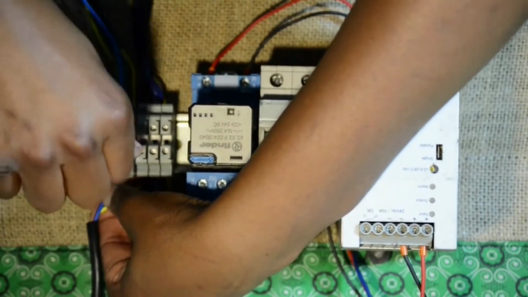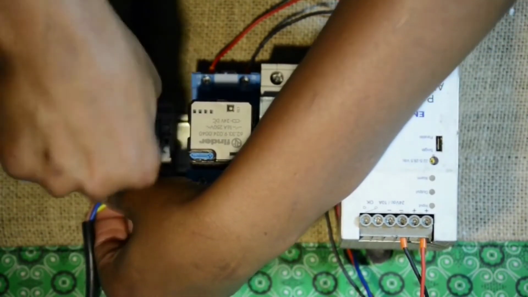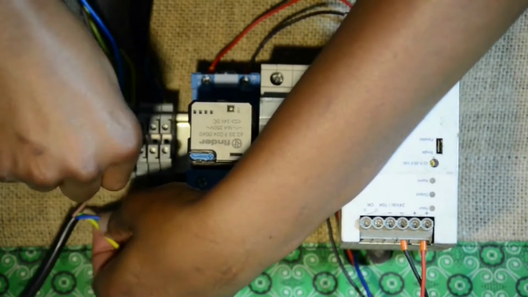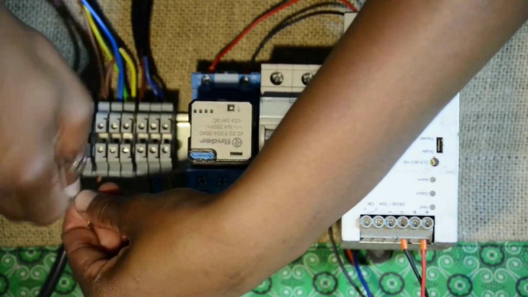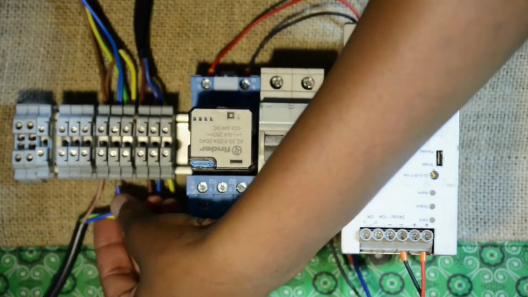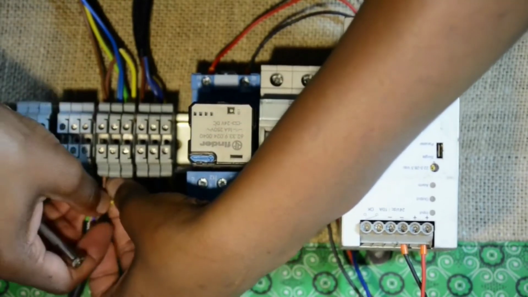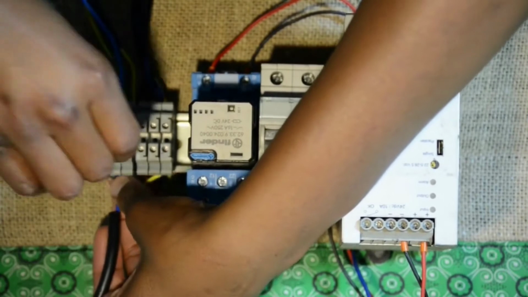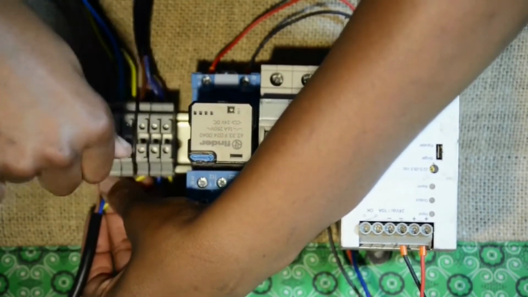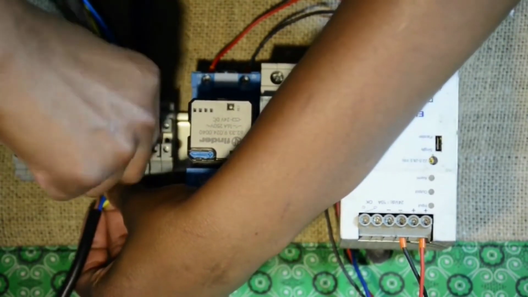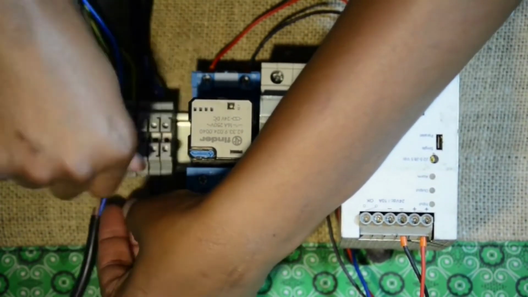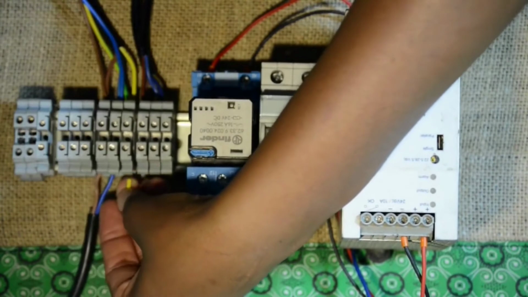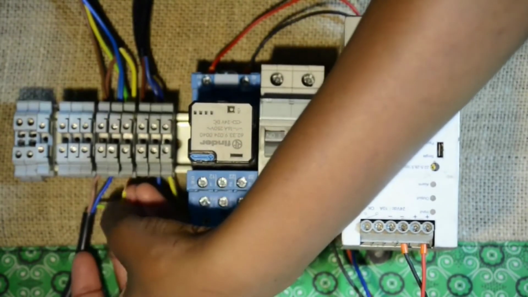So I'm connecting my live on the top there and the neutral, and then I'm gonna find an earth connection anyway in the circuit and connect it with this one here, so that I know my system is earthed.